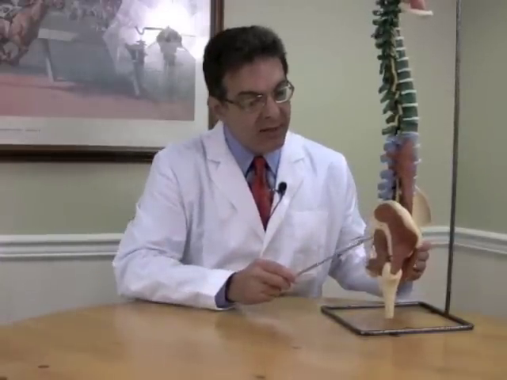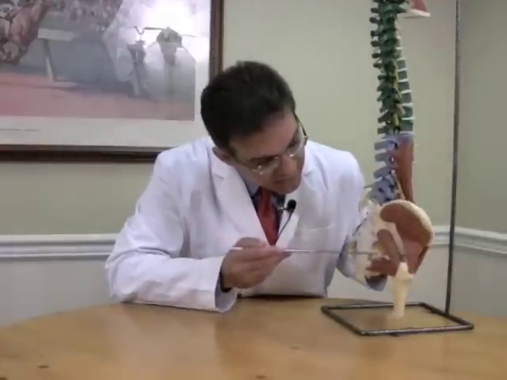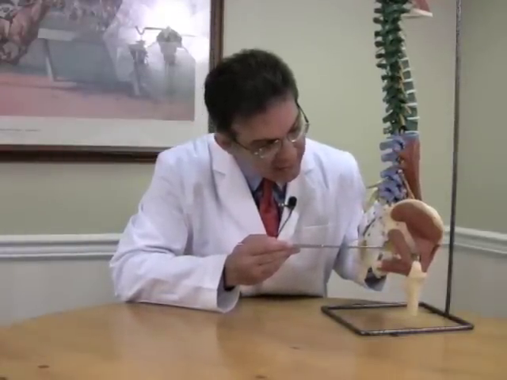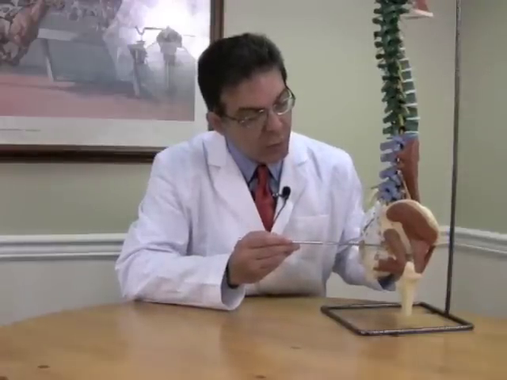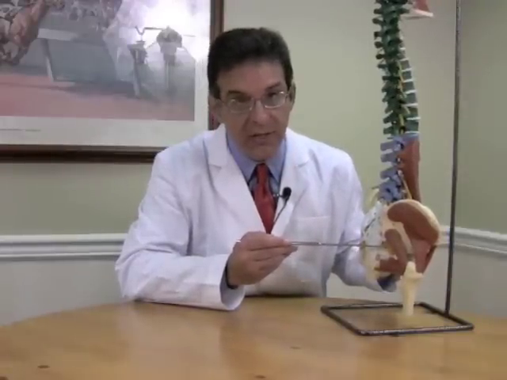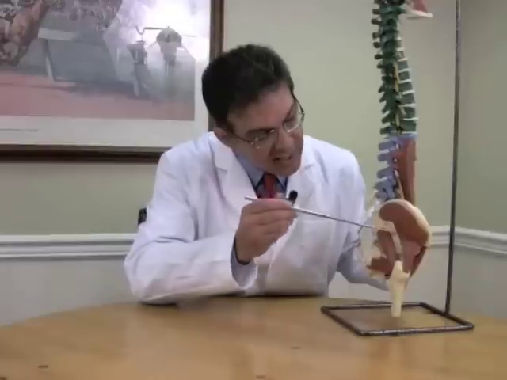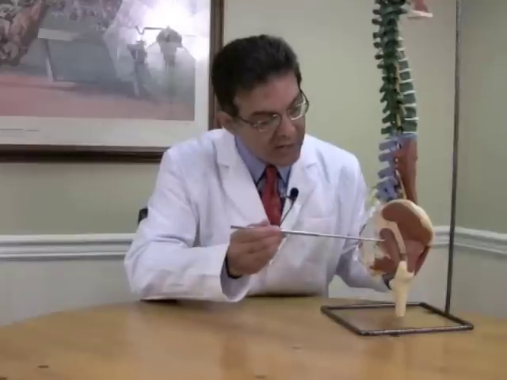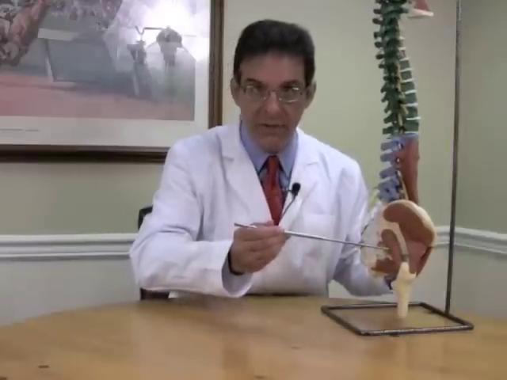Now, the significance of this muscle is that the sciatic nerve, and that's this yellow portion right here, if you can see that, the sciatic nerve will run underneath that muscle in some cases. In some cases, it will run over the top of the muscle, and in very rare cases will actually pierce the muscle itself.